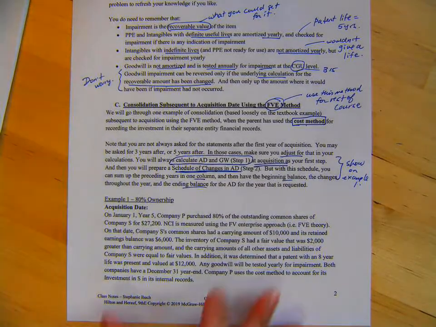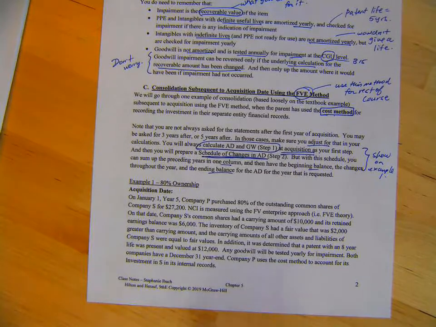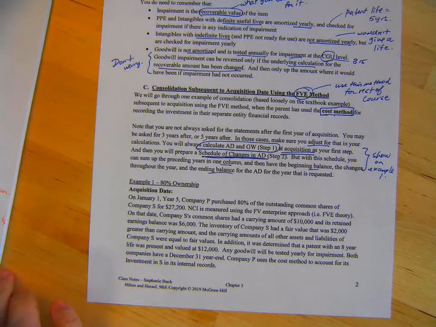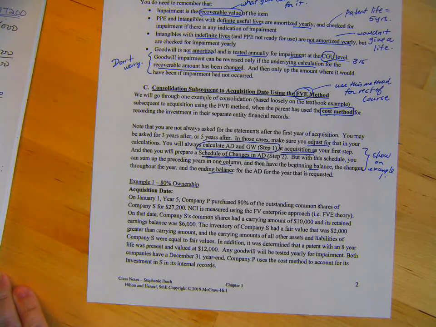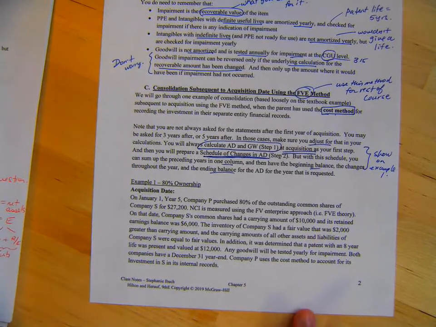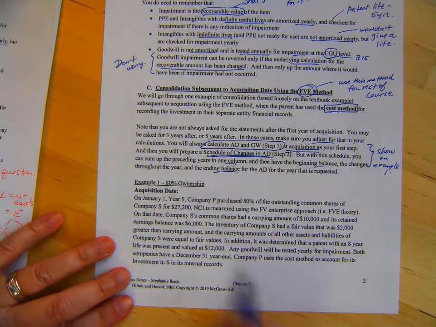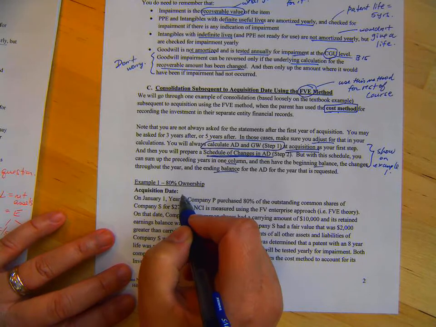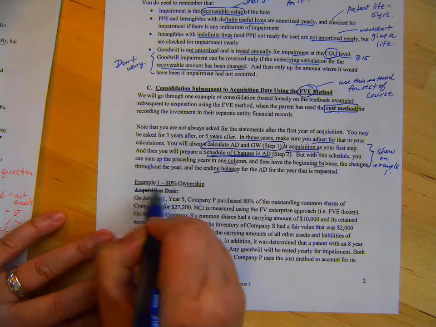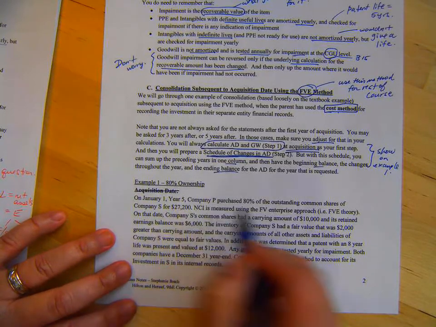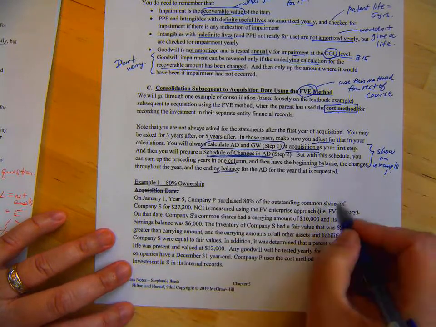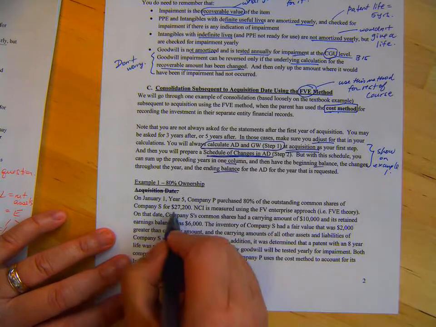Okay, so let's go through, maybe pause it and read through this example, and I'll talk a little bit about it, and then we'll go right into it. Okay, so we're doing an 80% ownership. On January 1st, year 5, Company P purchased 80% of the outstanding common shares of Company S for $27,200.